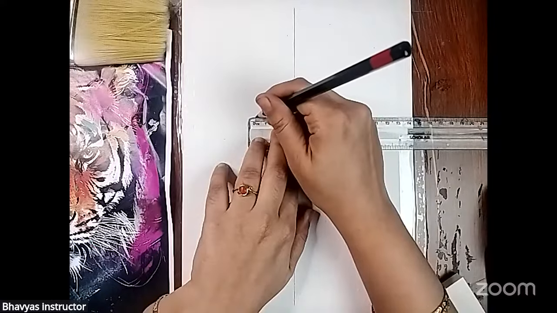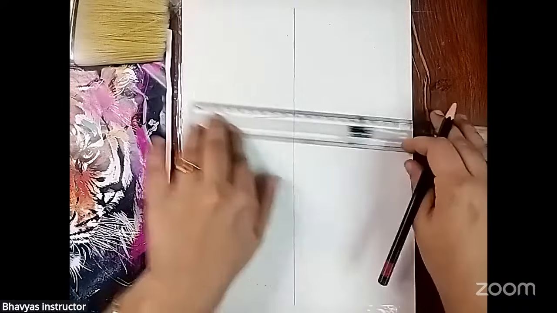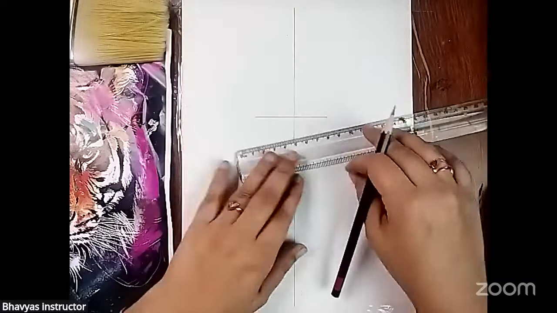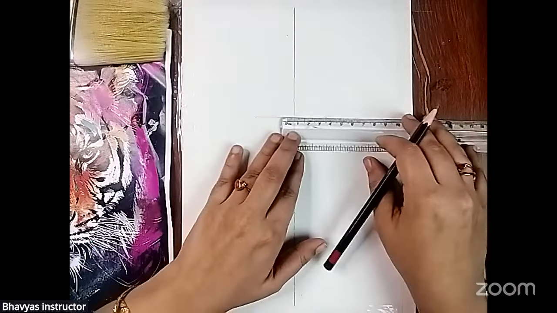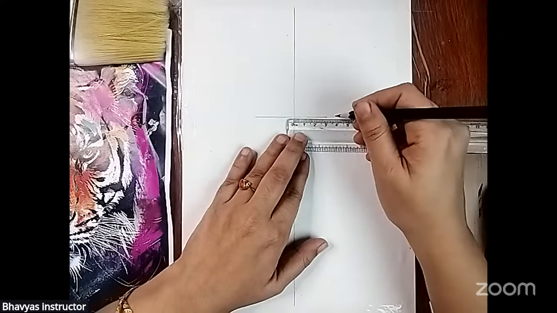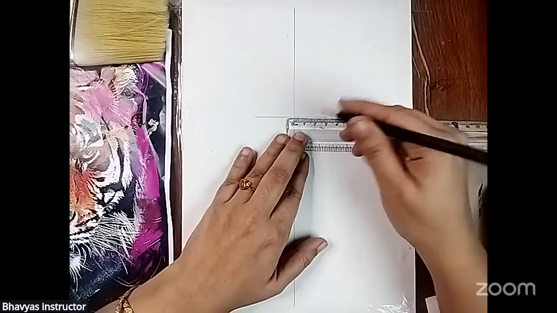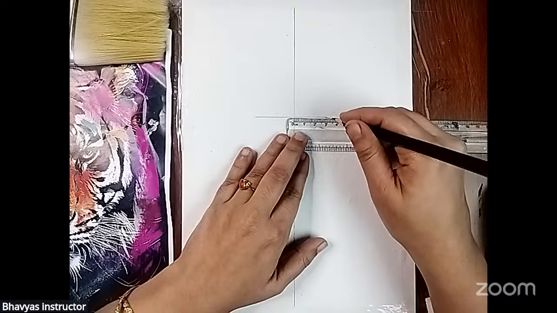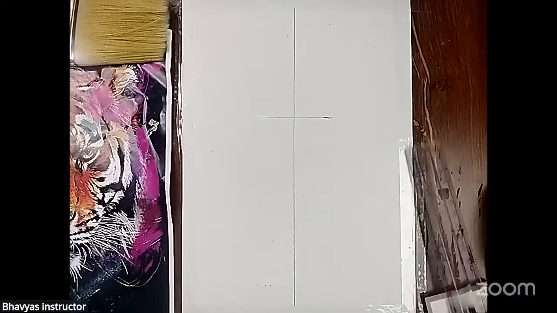Need to draw a very light line. And just measure the line again.